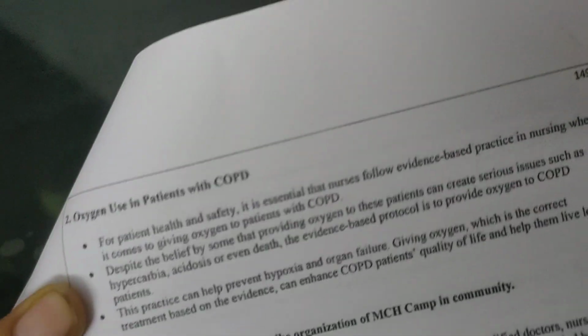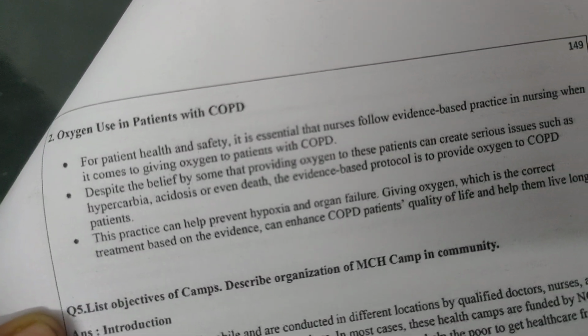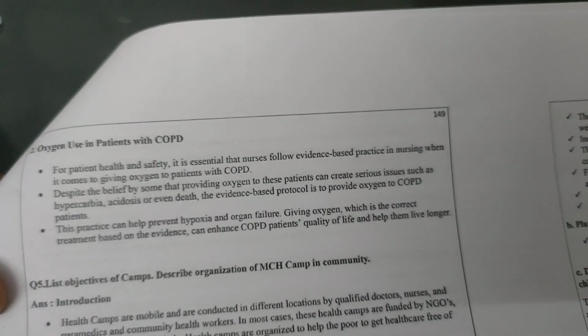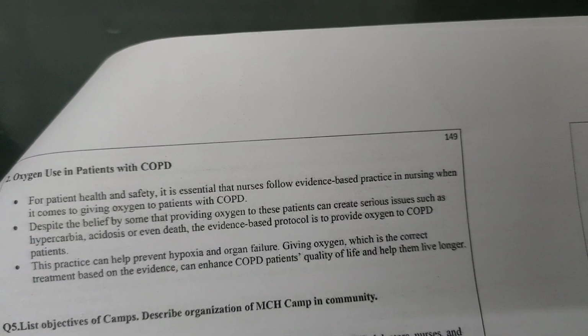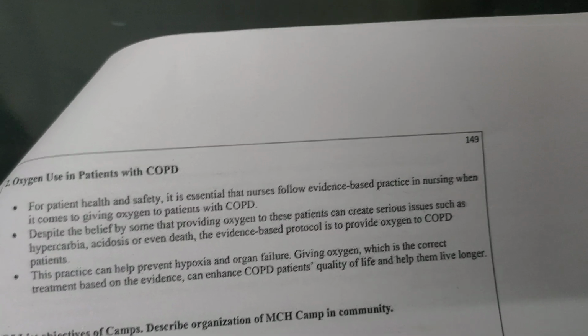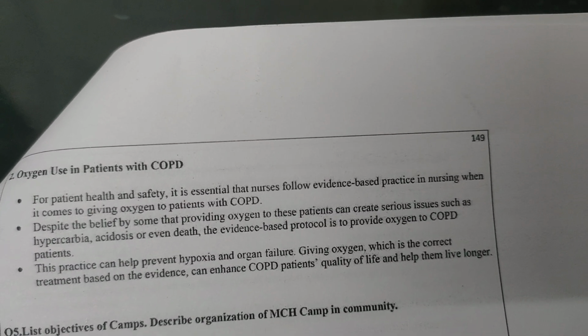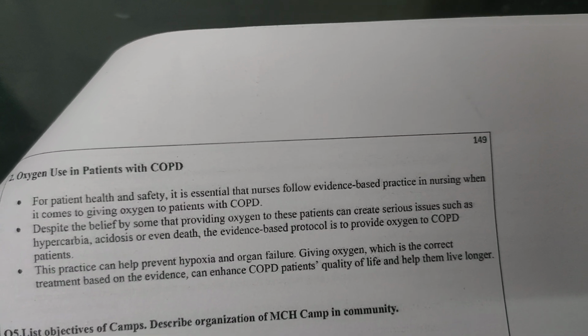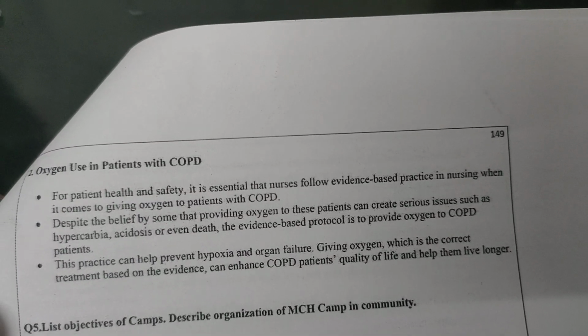Next, oxygen use in patients with COPD. For patient health and safety, it is essential that nurses follow evidence-based practice in nursing when it comes to giving oxygen to patients with COPD.